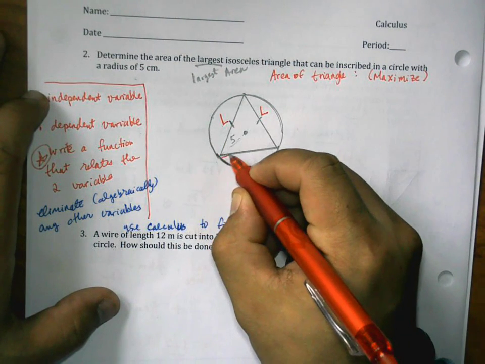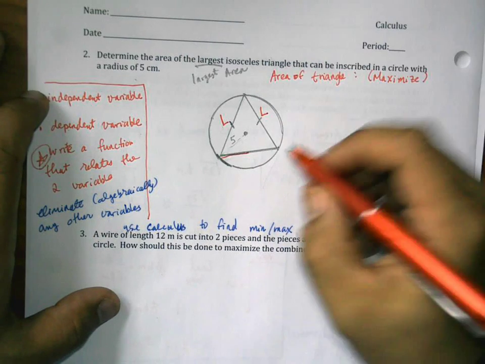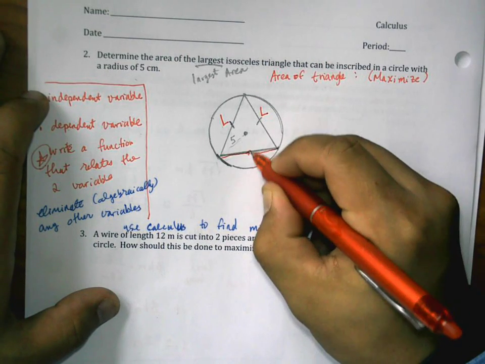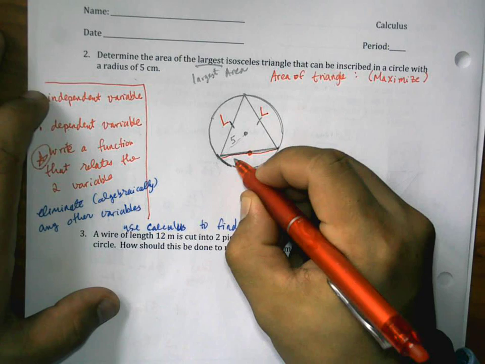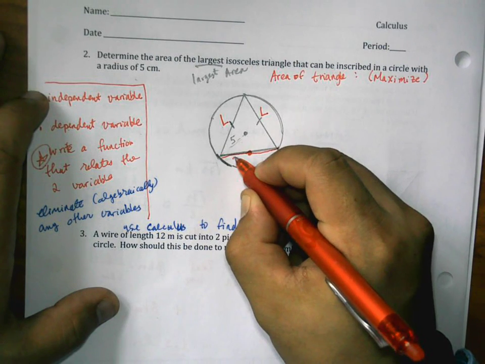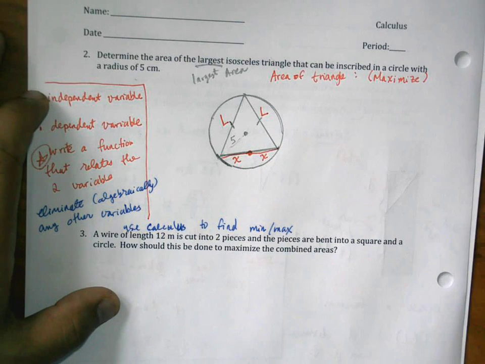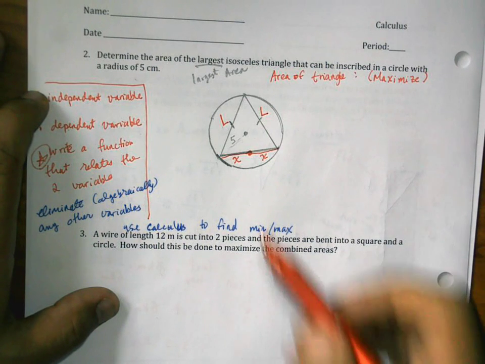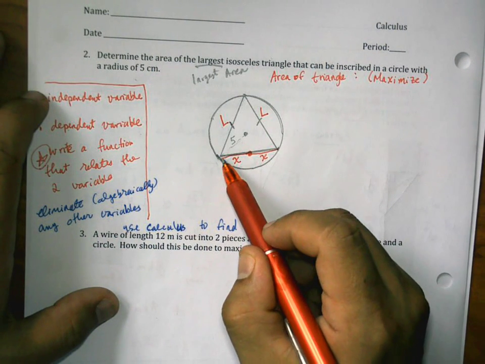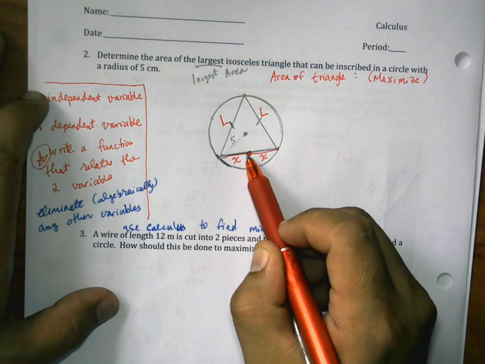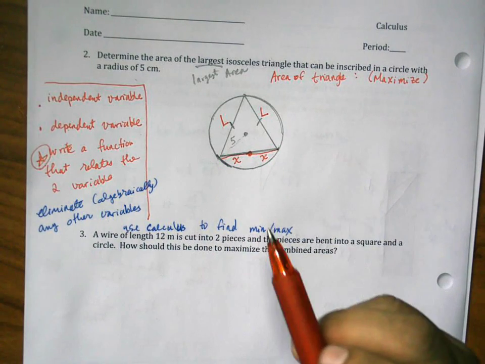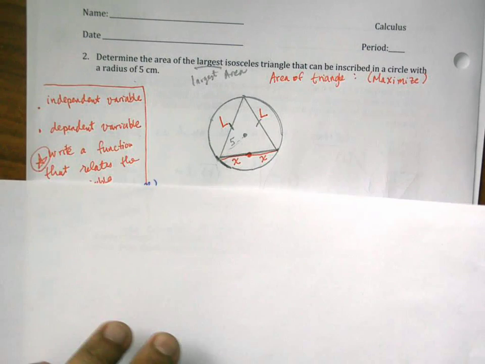But we can also pick this length here. Because this is an isosceles triangle, if you pick a length like, say, X here, you know that this length over here is also X because the triangle is symmetric. So you can try and think of it, well, how do I pick the length X here such that this triangle is at its largest? So maybe let me show you what I mean.